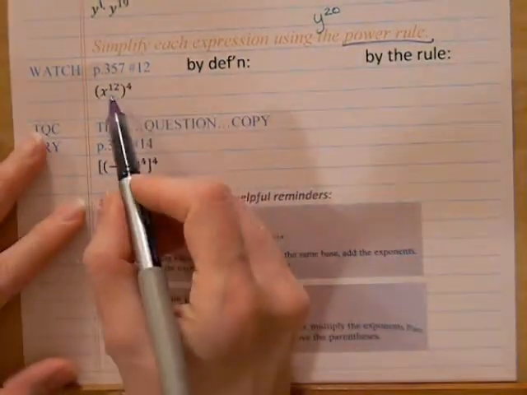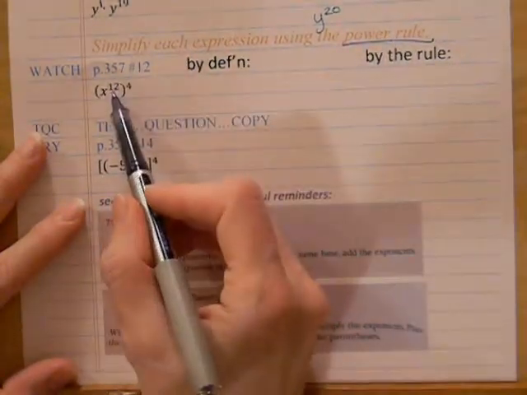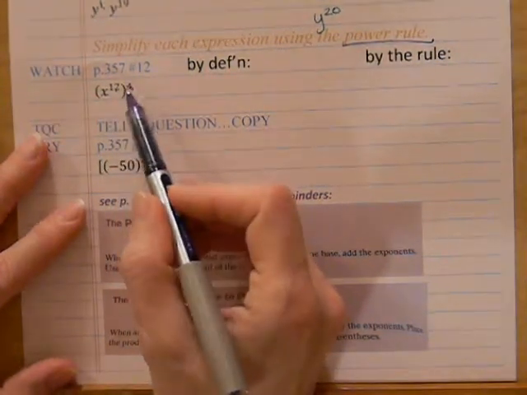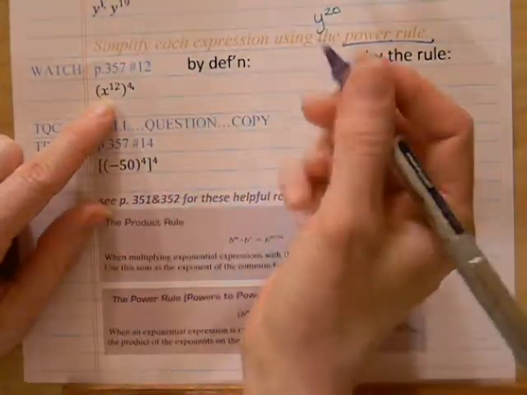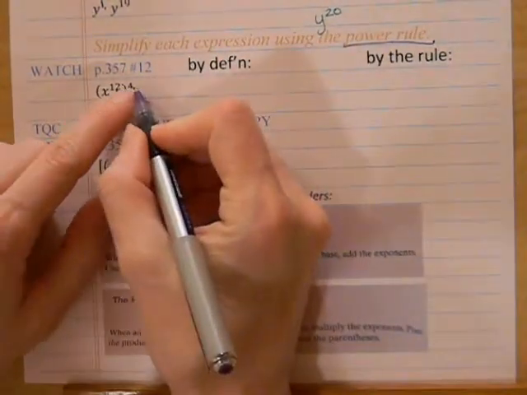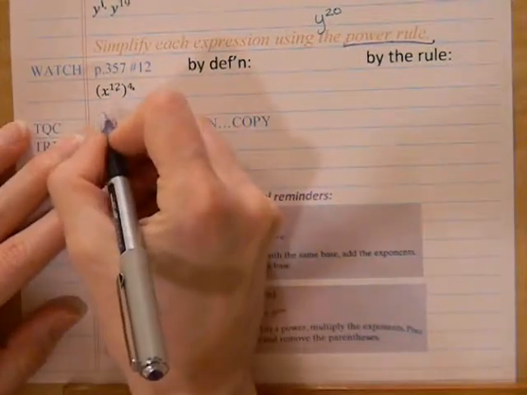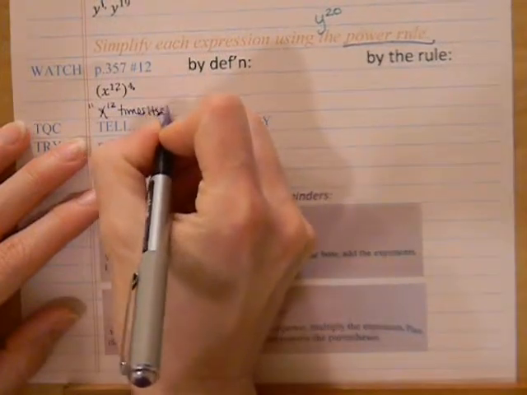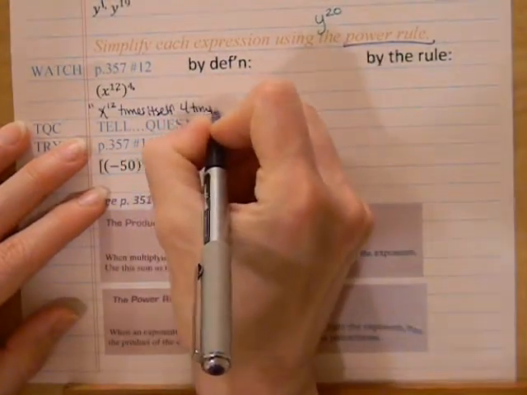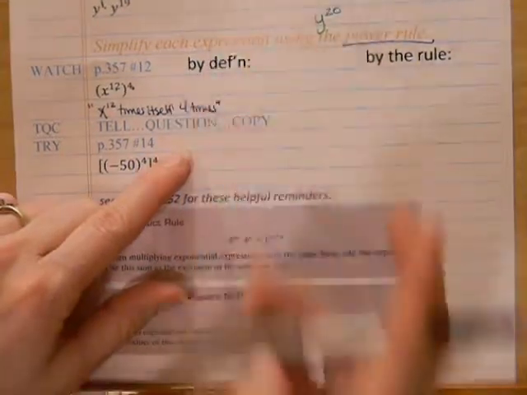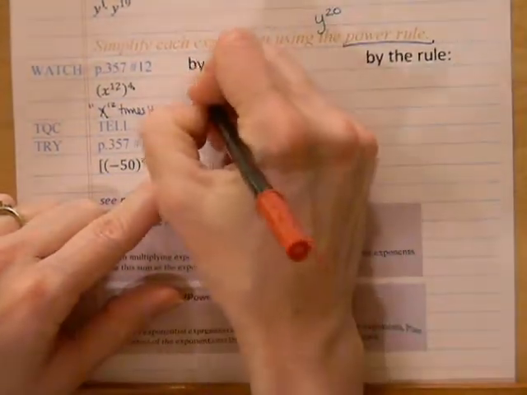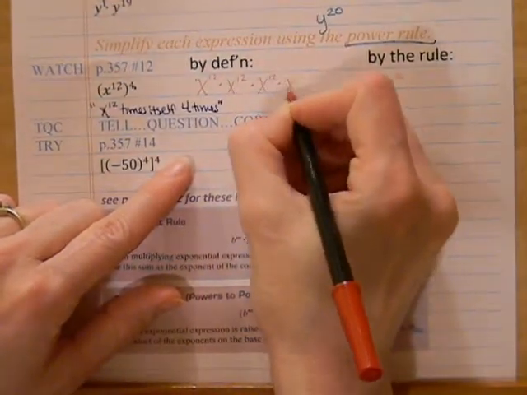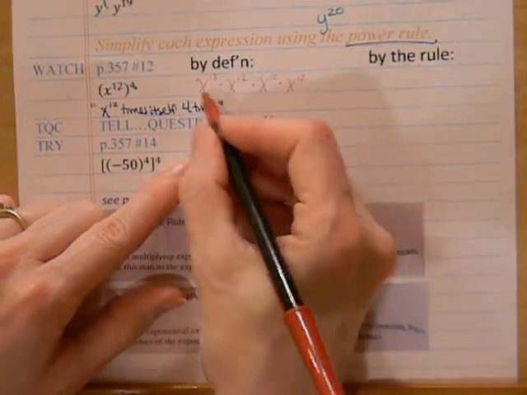Okay, so when you have a power rule, we're talking about an exponent raised to another exponent, a power raised to another power. So by definition, this is x to the 12th times itself 4 times. Okay, so what does that look like? Well, that looks like x to the 12th times x to the 12th times x to the 12th times x to the 12th. There's 4 of these.